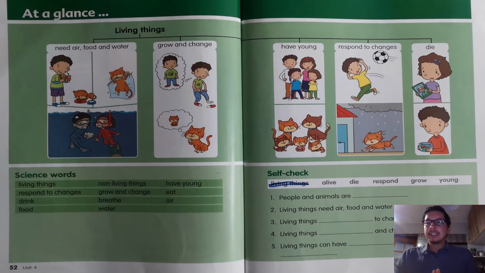So now, for finishing this unit, we are going to work with pages 52 and 53. Here, we are going to have a summary of all the information we studied. We have living things that they need air, food, and they need water. Living things can grow up and change. Living things can have young. They respond to changes and they die. That is the summary of this unit.